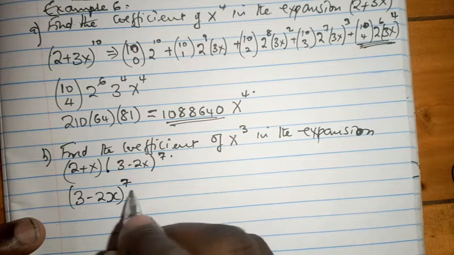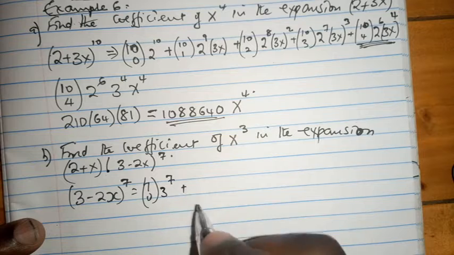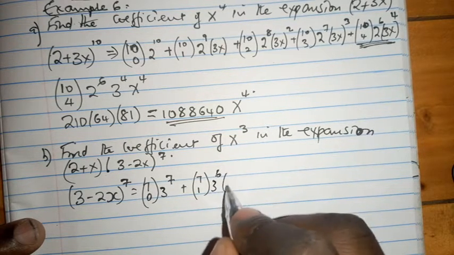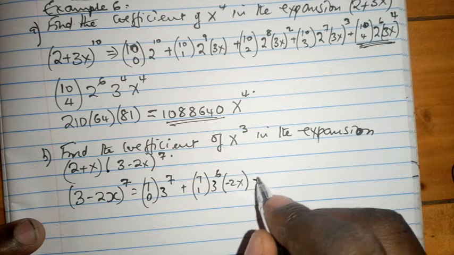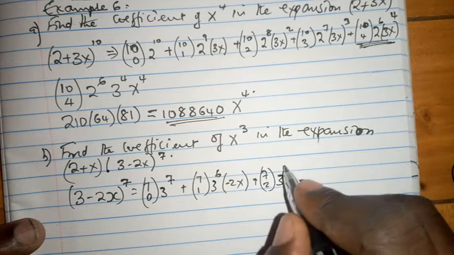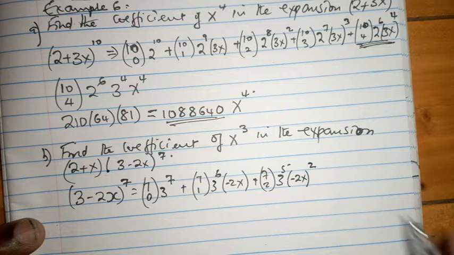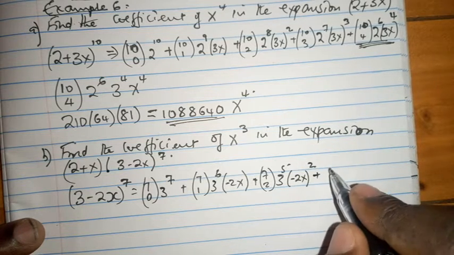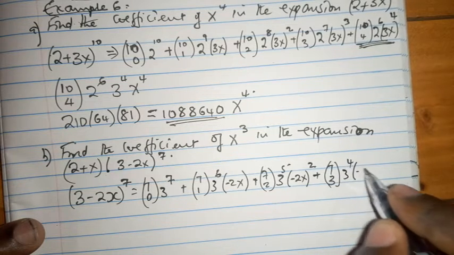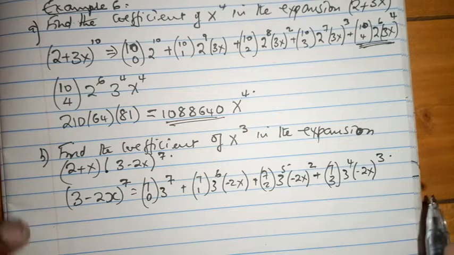So 7C0, 3 to the 7, plus 7C1, 3 to the 6, (-2x), plus 7C2, 3 to the 5, (-2x) squared, plus 7C3, 3 to the 4, (-2x) cubed. I think we are just supposed to reach there.